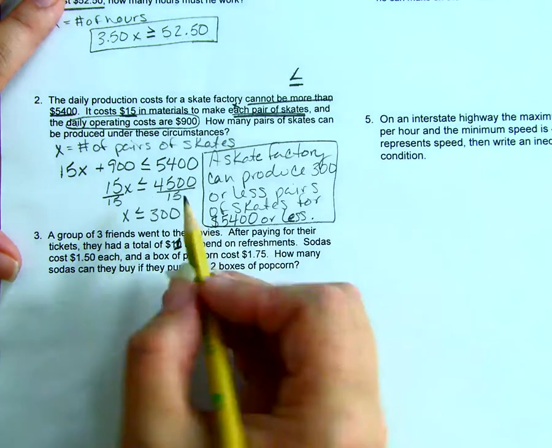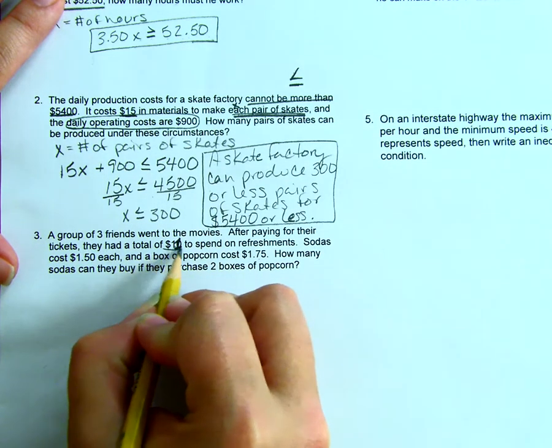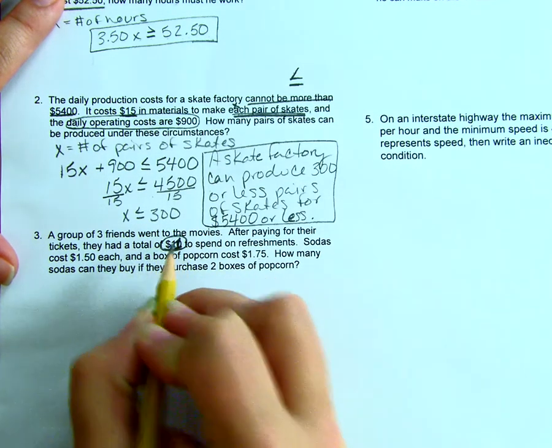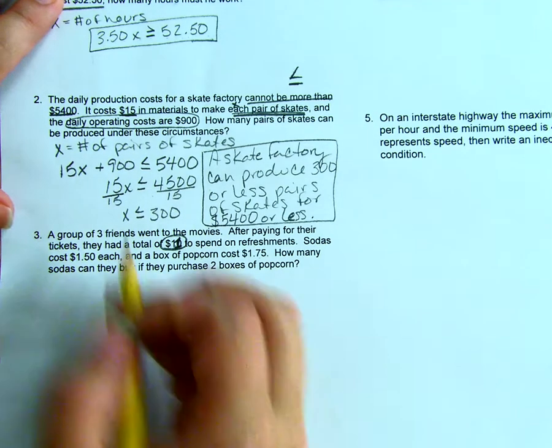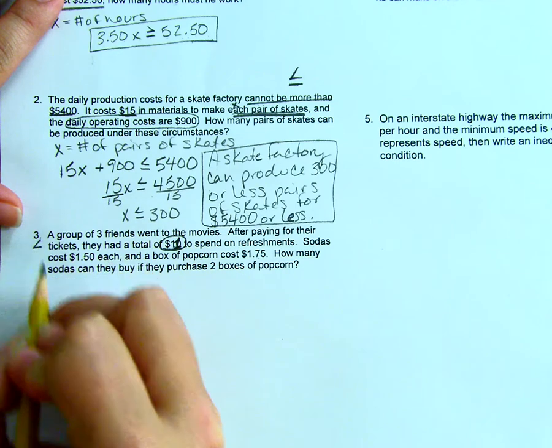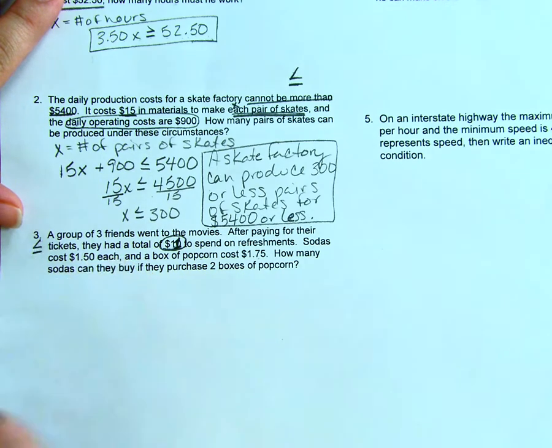Well, I noticed right away that they have a total of $11. If all they have left is $11, that means they cannot go over $11. So they can spend less than $11 or they can spend exactly $11. So we're going to use less than or equal to there.